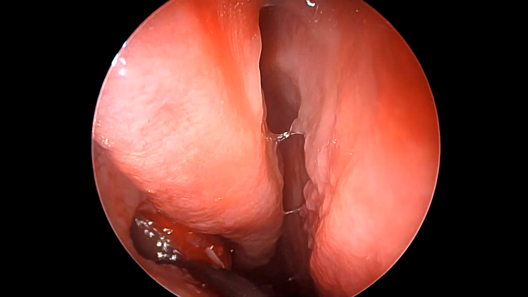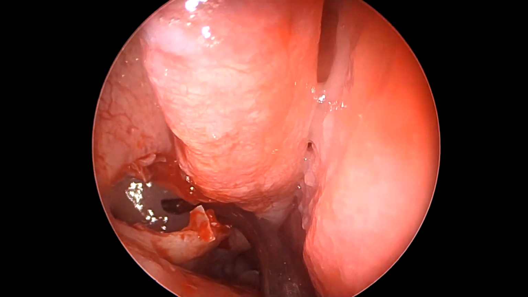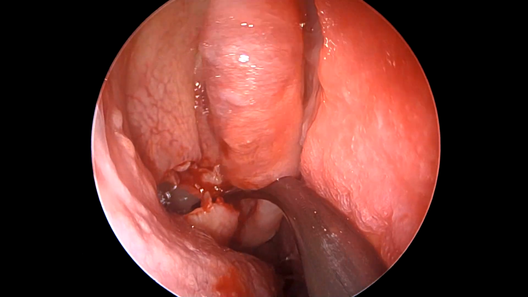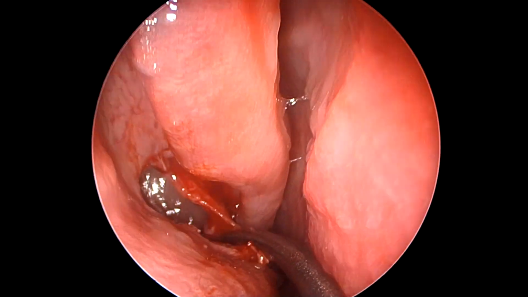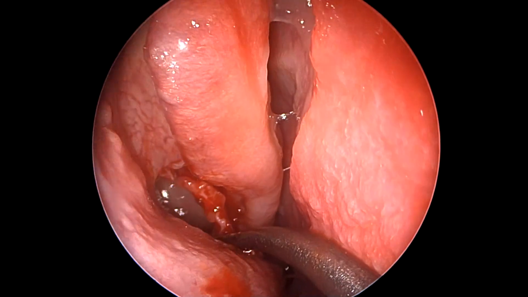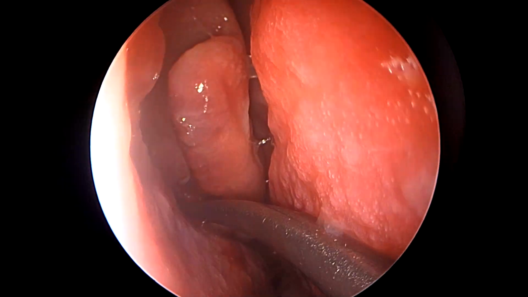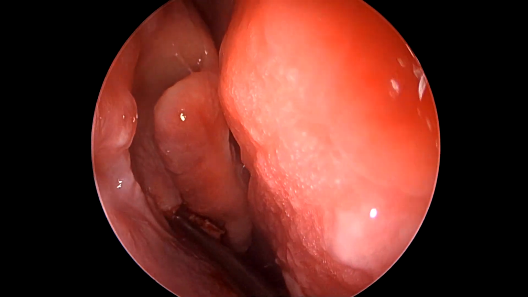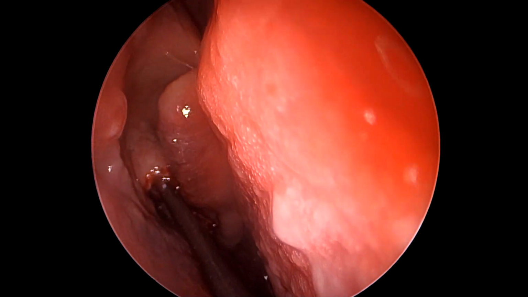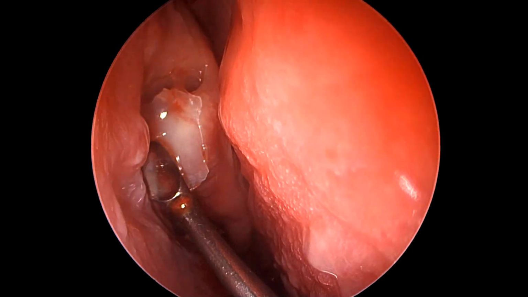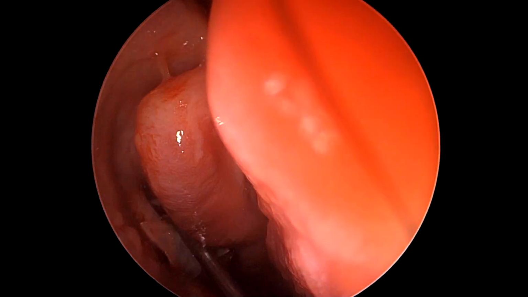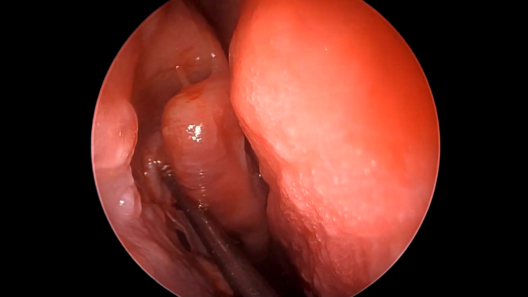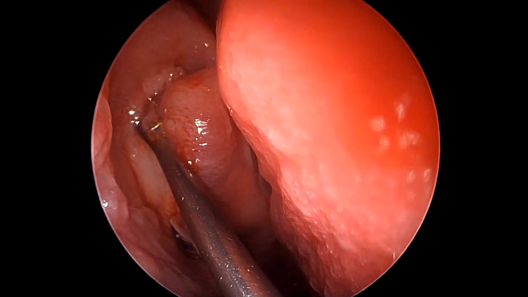From the right side, we begin with a standard uncinectomy and proceed to a middle meatal antrostomy. Just like in our previous videos, we'll focus on a cell-by-cell approach and a landmark-based surgery to be able to confidently locate and precisely open all sinuses. Here we're using a frontal sinus curette to backfracture the uncinate process, once we have engaged the frontal sinus ostium.